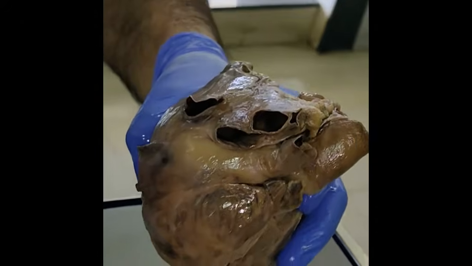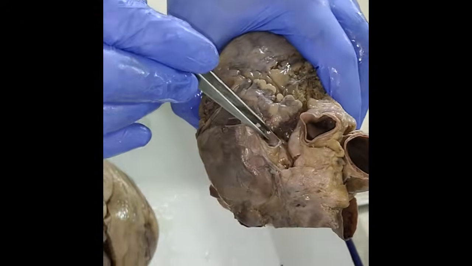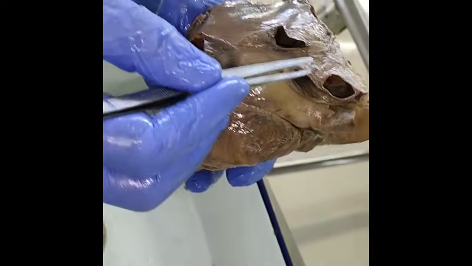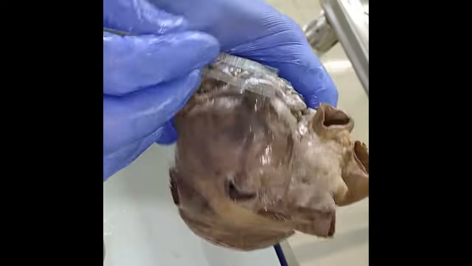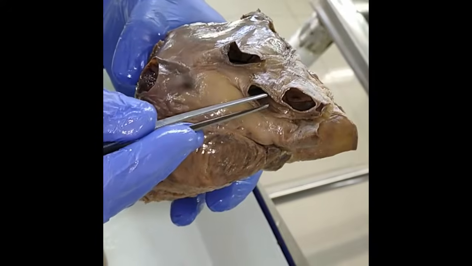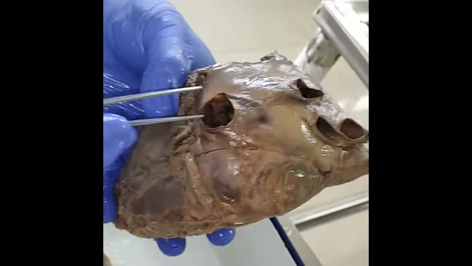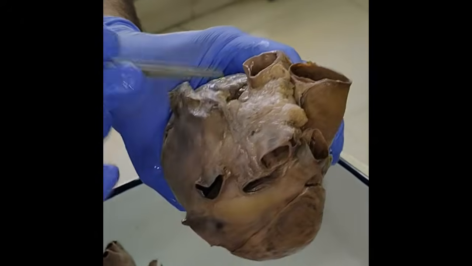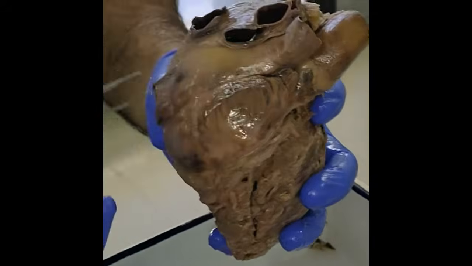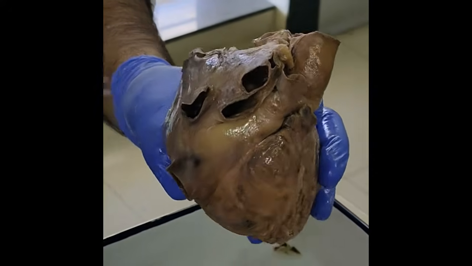So the base of the heart will have how many openings? Left-sided superior and inferior pulmonary veins, and right-sided superior and inferior pulmonary veins, that is 4, plus 5 superior vena cava, plus 6 inferior vena cava. So total 6 openings.